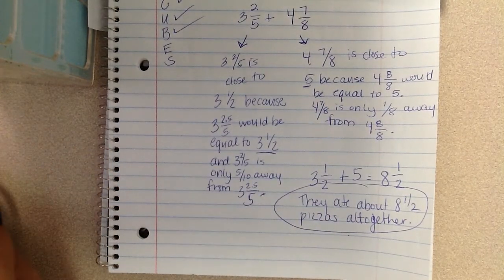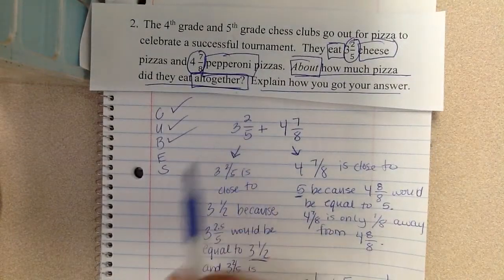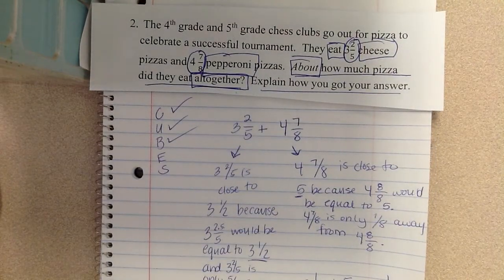And that's pretty much it for estimating or finding out the sums and differences with fractions. When you see that keyword in your problem, about, that lets you know that you're going to be using those easy numbers. Tomorrow in class we will do some task cards that ask you to find out about how much, using those easy numbers. Make sure you take your notes, and I will see you guys tomorrow.